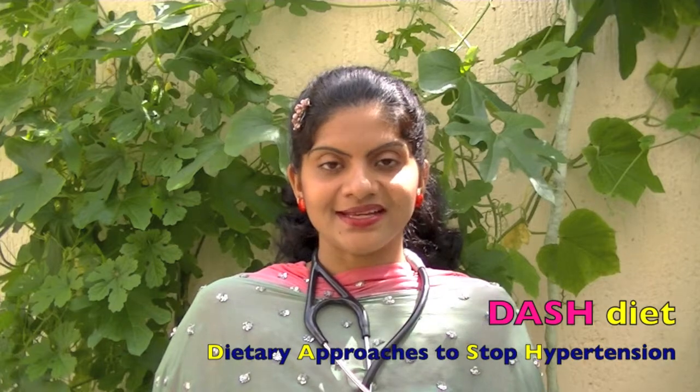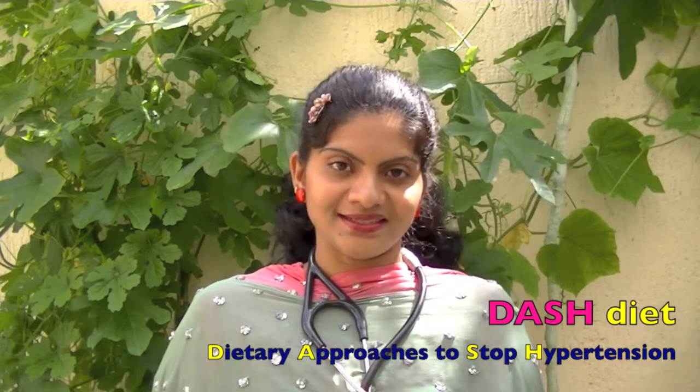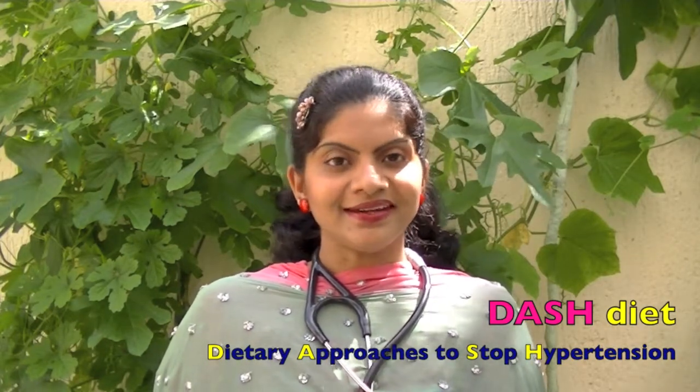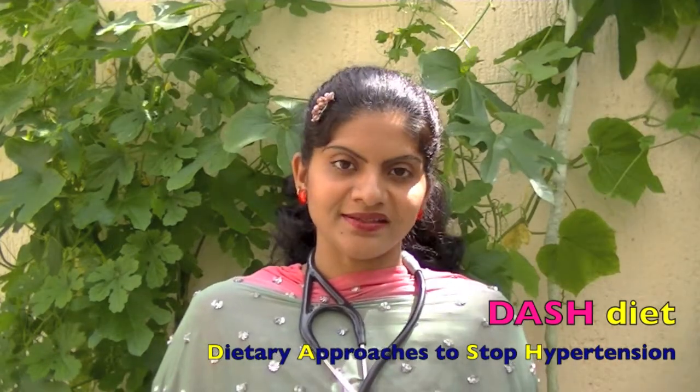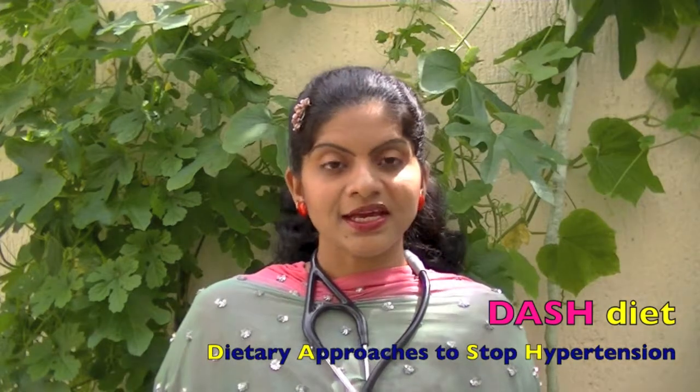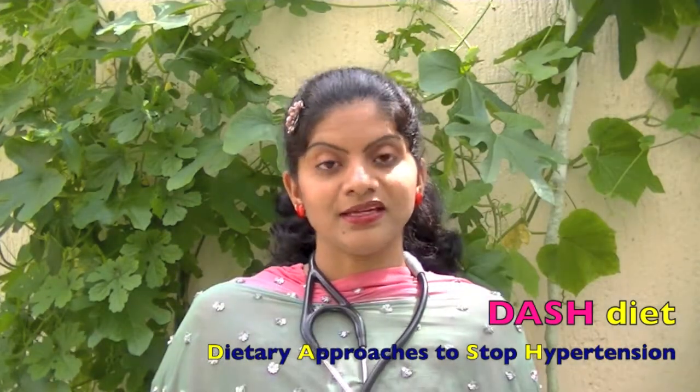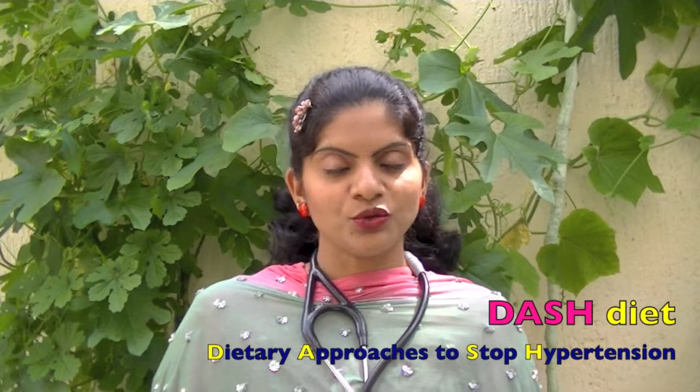Diet plays a very important role in the prevention of heart diseases. The DASH diet helps to prevent heart diseases. DASH means Dietary Approaches to Stop Hypertension, and it is a dietary pattern promoted by the US-based National Heart, Lung and Blood Institute to prevent hypertension. The DASH diet is rich in fruits, vegetables, whole grains and low-fat food, including meat, poultry, fish, nuts and beans.